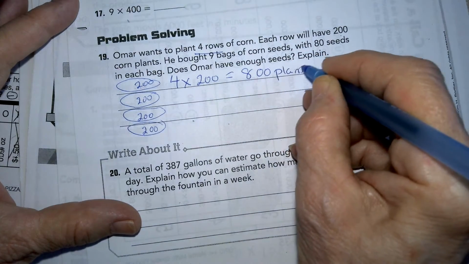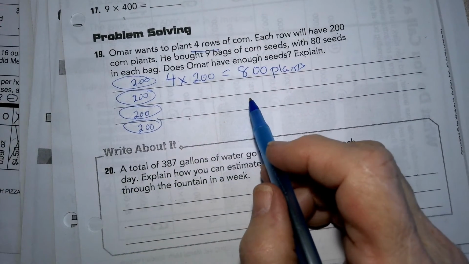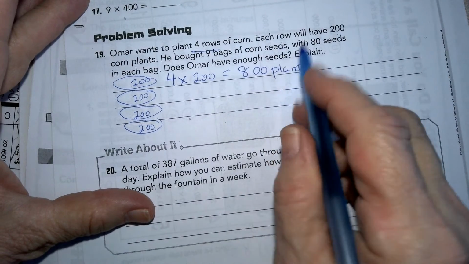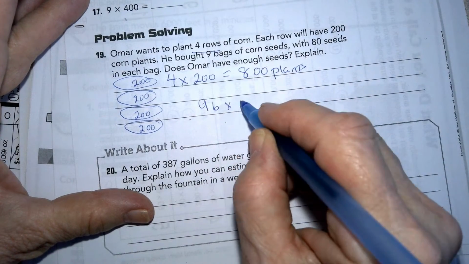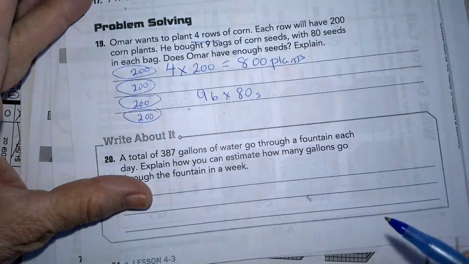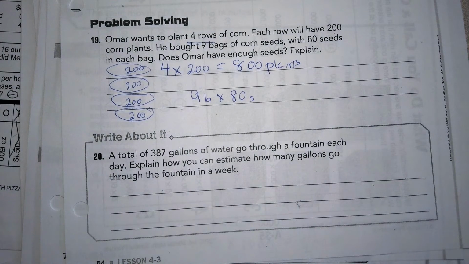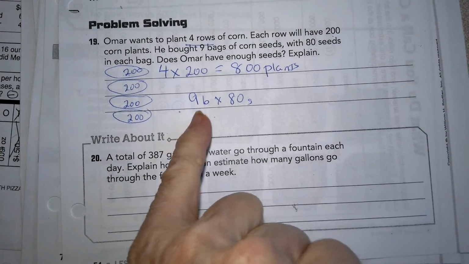Okay, now let's go to the next part. He bought 9 bags with 80 seeds. By the way, I forgot to mention something. If I'm doing a problem and I see 9 bags and I see 80 seeds, please know that it will never be an addition problem. I can never add bags and seeds.